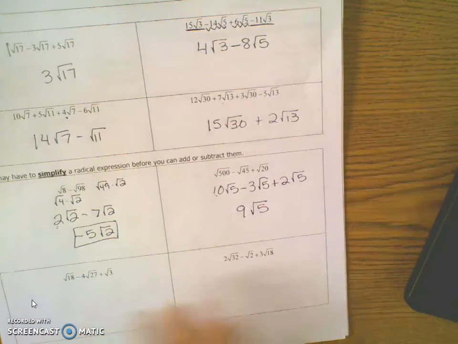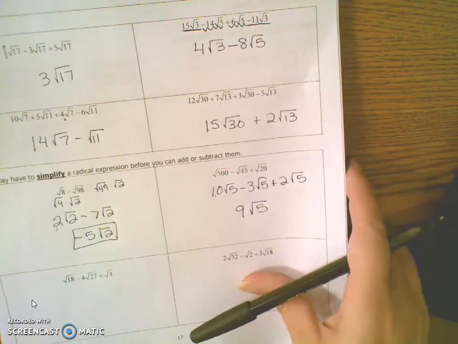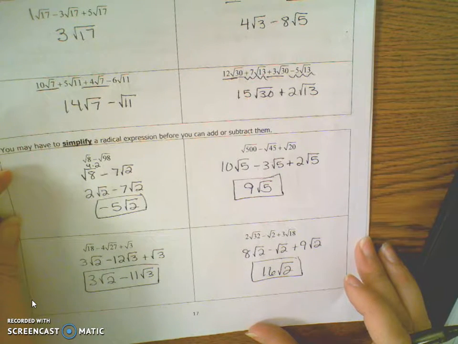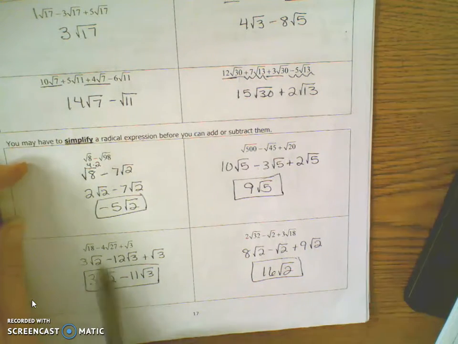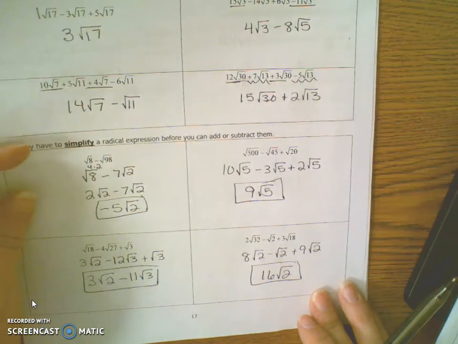Go ahead and try the next two. Pause it, and I'll come back with answers. Okay, there are the answers for those last two. These could not be simplified together, so you're only taking the ones that have the same radical together. Okay, let's look at the back side of the page.